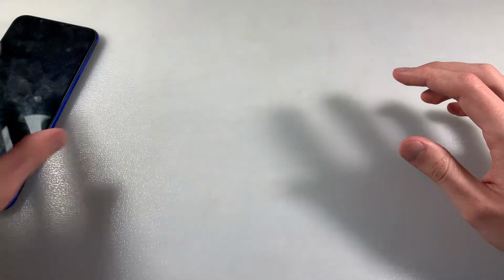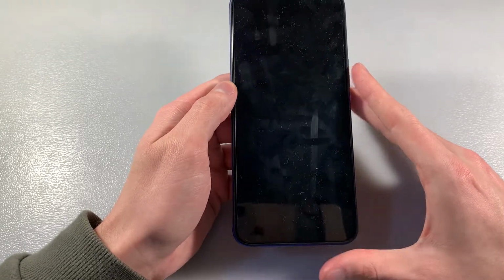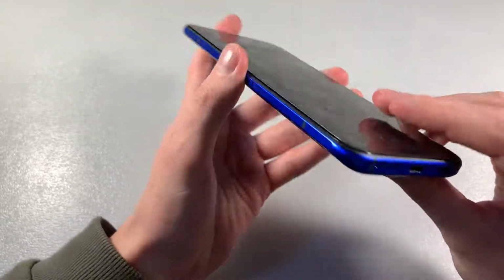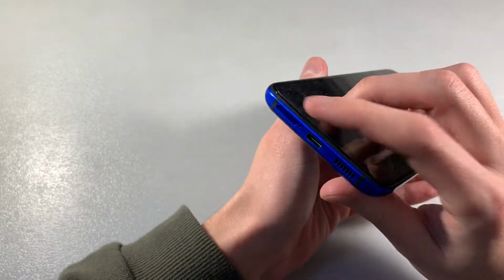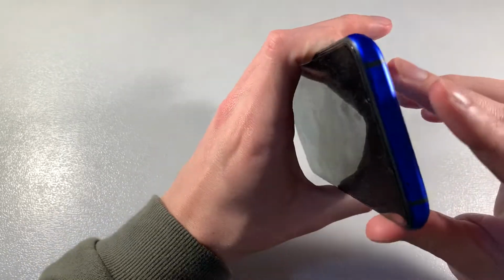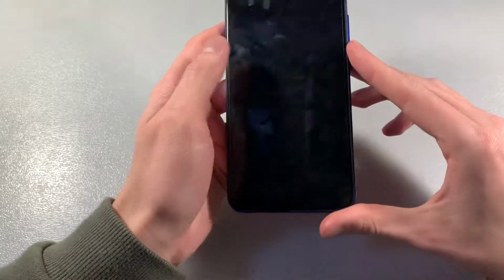Now talk about device. Device made of glass and metal. On the front side we have 6.65 inch. Downside USB Type-C port, speaker and slot for 2 nano SIM card. On this side without controls, right side power key and volume keys, device without headphones jack. On the back side quad camera and LED.